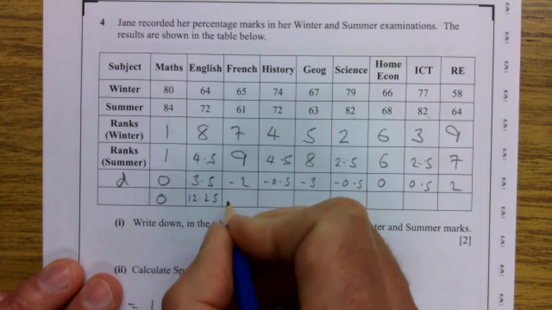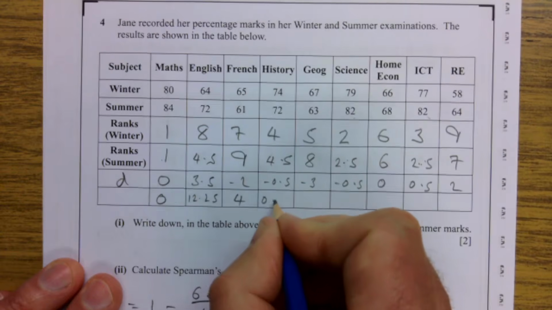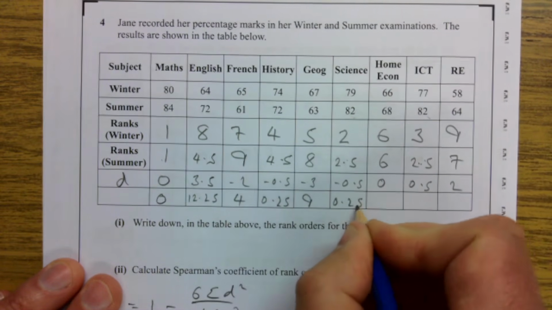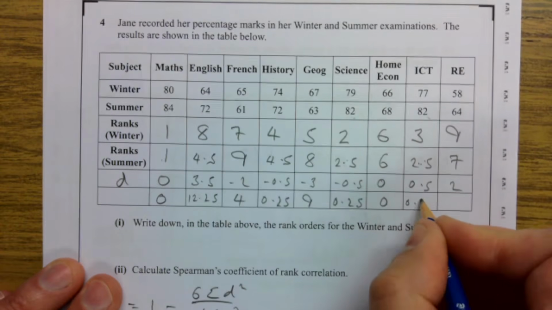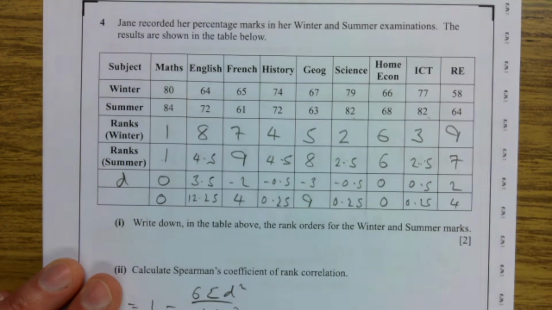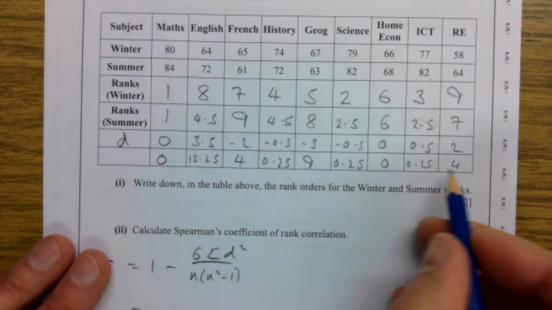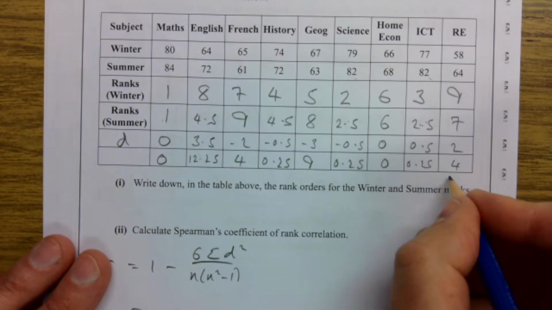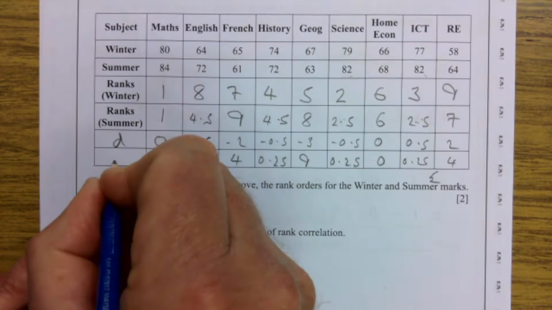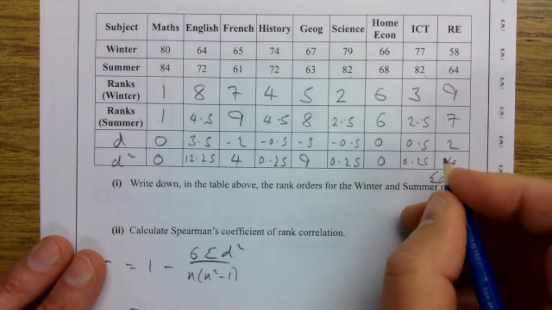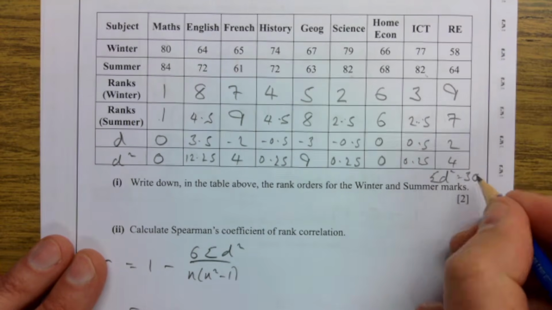Minus 2 squared, remember, gives us a positive. That's 4. 0.25, 9, 0.25, 0, 0.25, and then 4. So the sum of all of these d squareds, you just need to put this into your calculator and find the sum. If you add all those up, I believe it comes to 30.